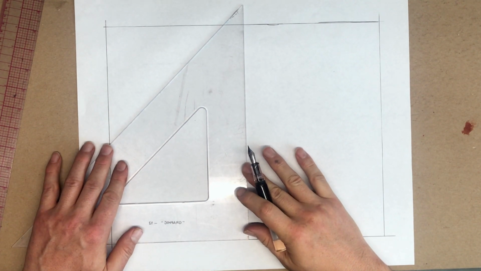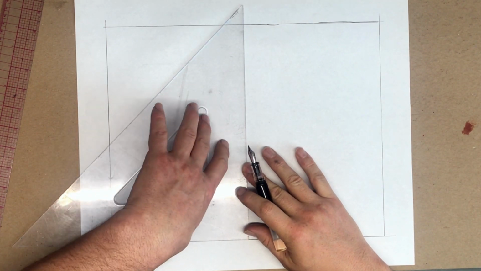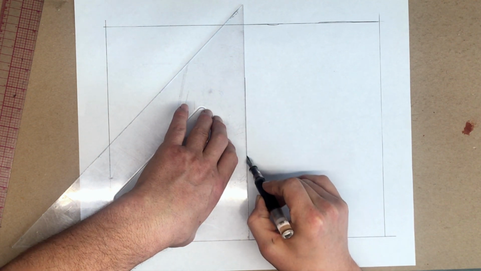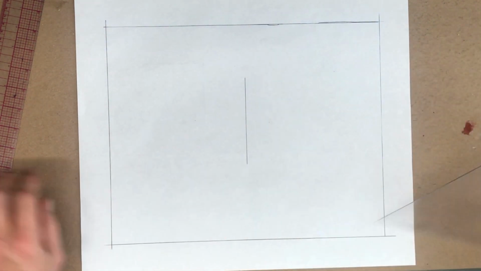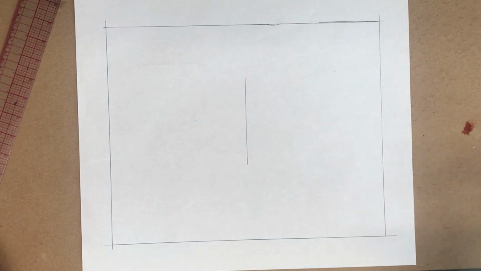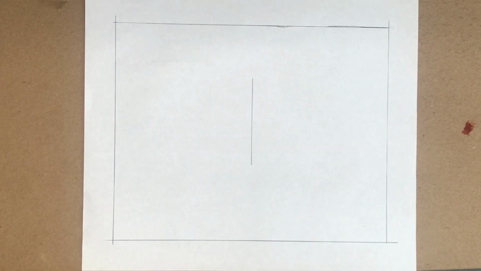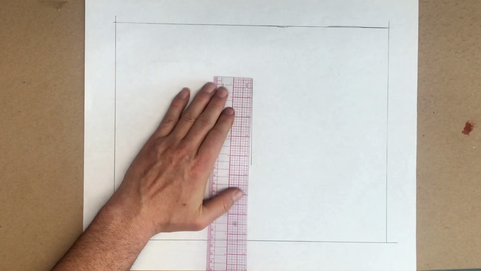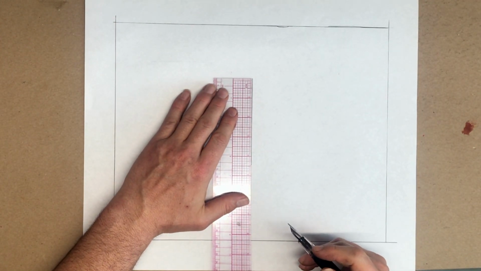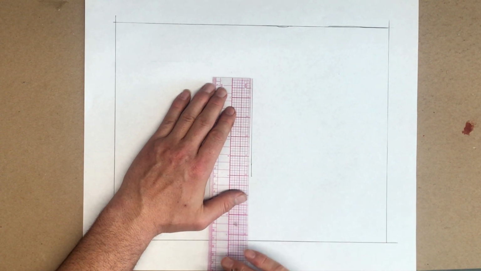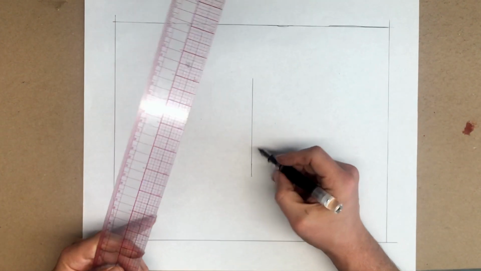So somewhere in the middle of your paper, please draw a vertical line, but you want that vertical line to be a certain length. Let's make it 5 inches. How about that? Let's measure this out. Almost got it right. So 5 inches exactly.